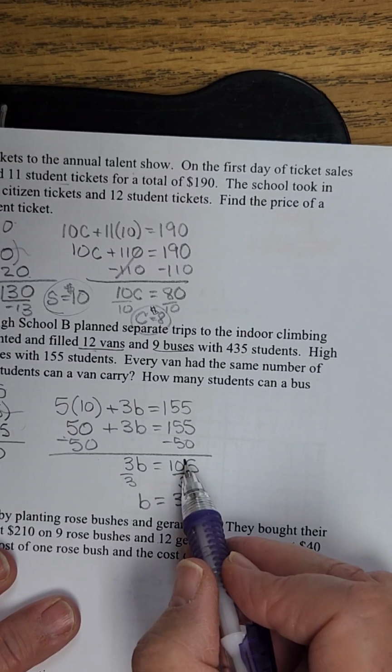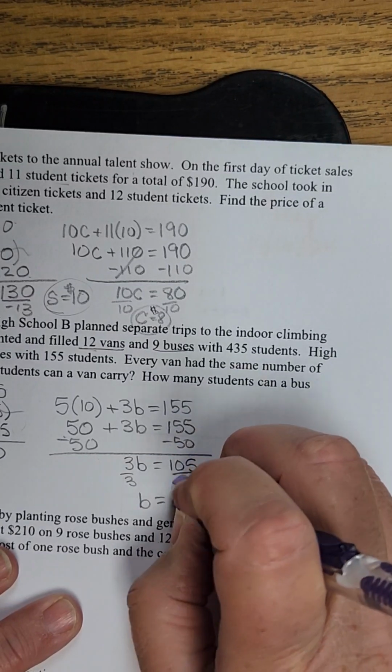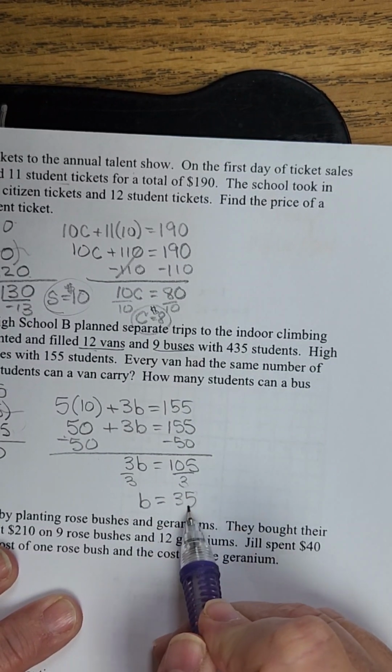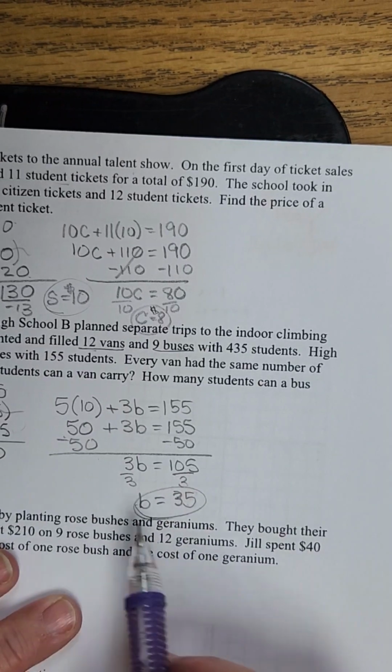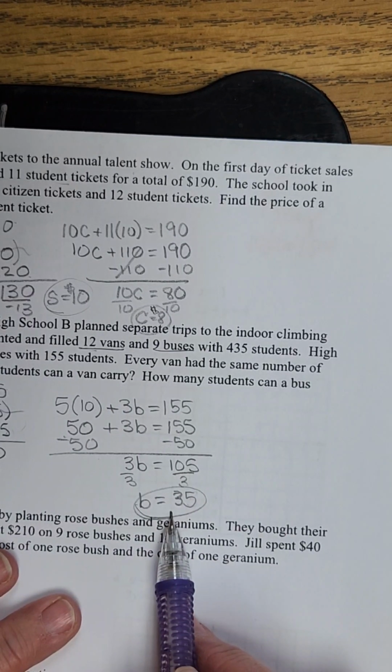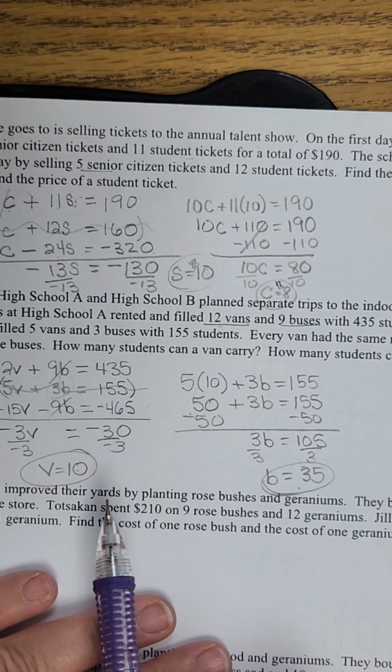Goes in there 3 times, 1 left over. Nope, it's 15. That'd be 35. 35. So, 10 people on a van, 35 people on a bus.